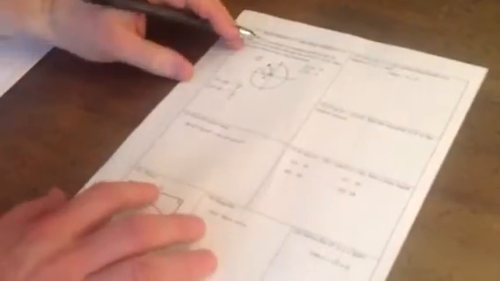So, sine of theta equals opposite over hypotenuse, and that's positive. Cosine of theta equals adjacent over hypotenuse, but since we're in the second quadrant, cosine is negative. Tangent is also negative, opposite over adjacent, negative 12 over 5. For the reciprocal functions, we just take the reciprocals of those fractions.